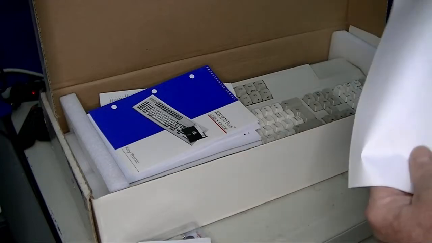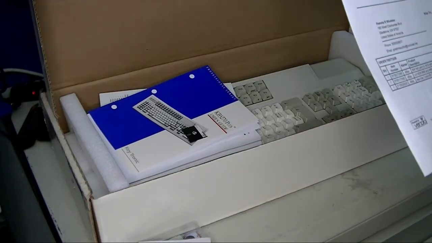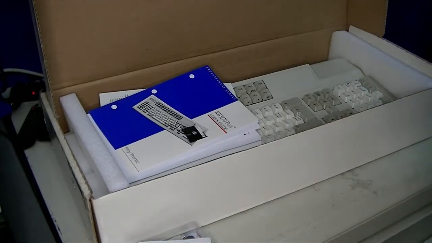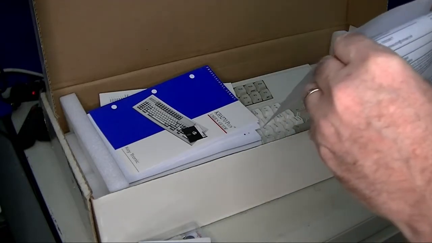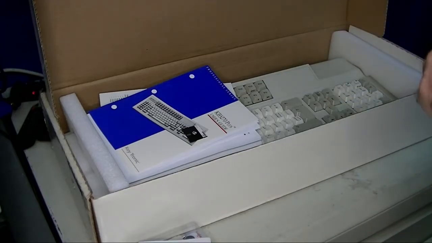So just an invoice. Oh, okay. So let's do this. Even folding down, I didn't even have to look at. Yeah, we just need that bottom part of the page.